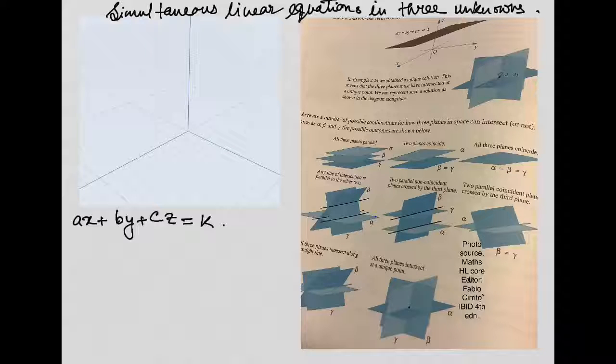So this way we can represent a simultaneous linear equation in 3 unknowns. Then we know that if there are 2 unknowns, we plotted it on the Cartesian plane and found that it is a straight line. Then how does this kind of equation look?